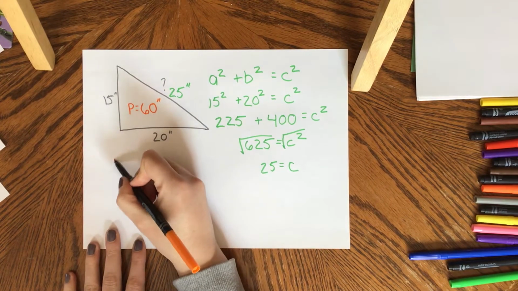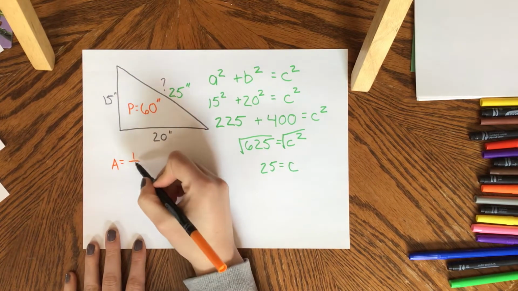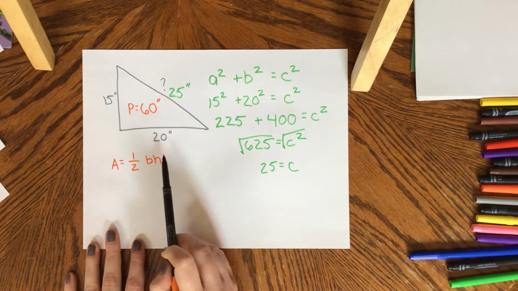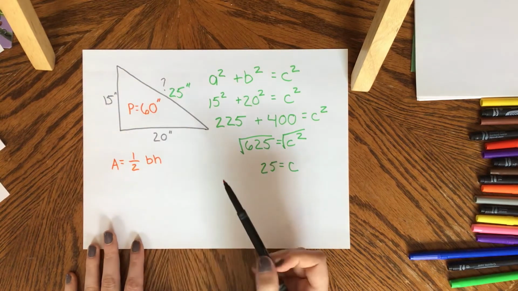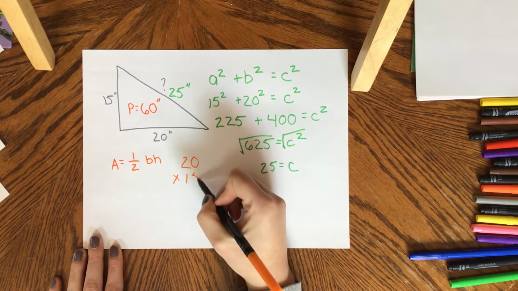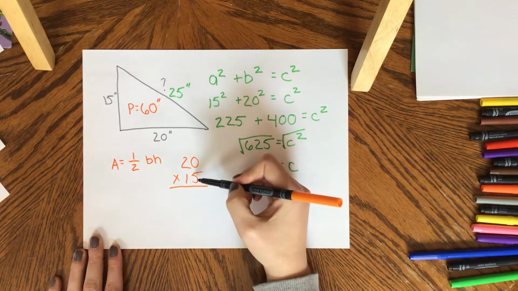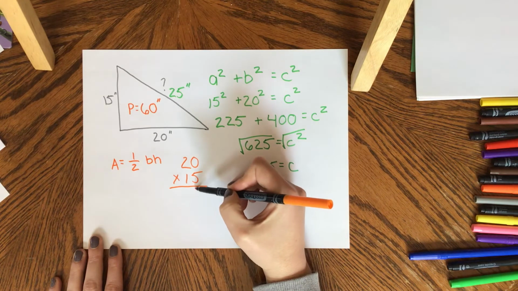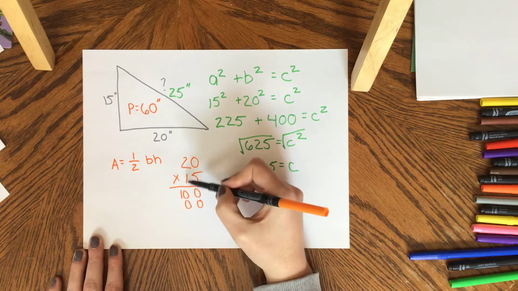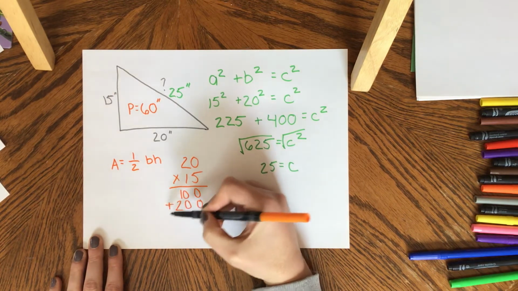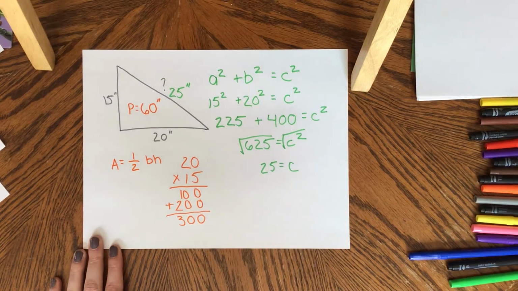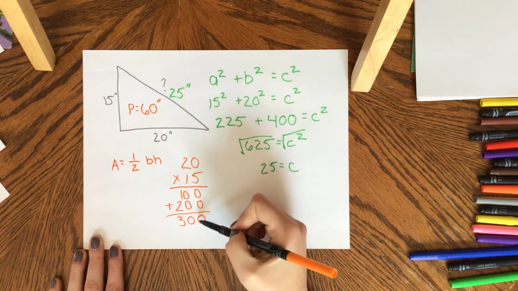So area of a triangle equals 1/2 of the base times the height. So I have 20 times 15. We're going to do this together. So we have 5 times 0 is 0, 5 times 2 is 10, 1 times 0 is 0, and 1 times 2 is 2. So I get 300. If I multiply my base times my height, I get 300.